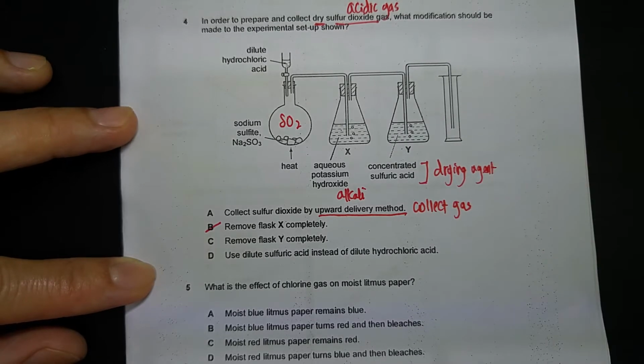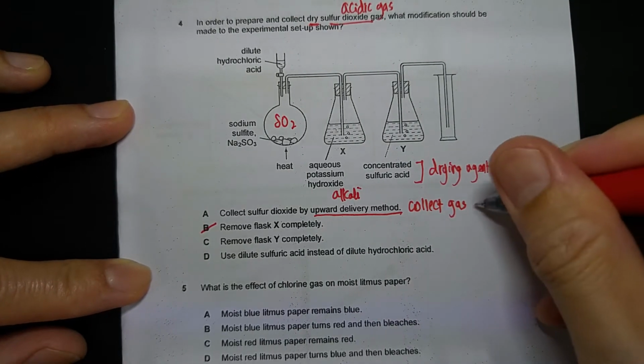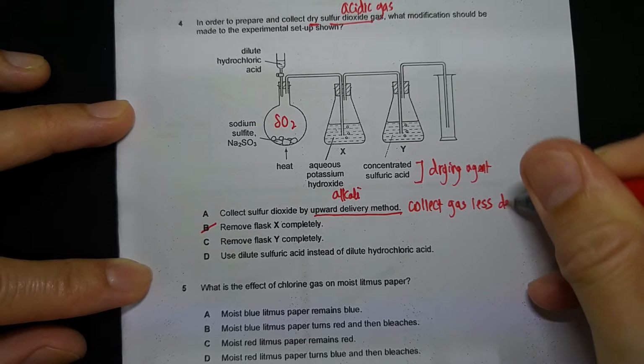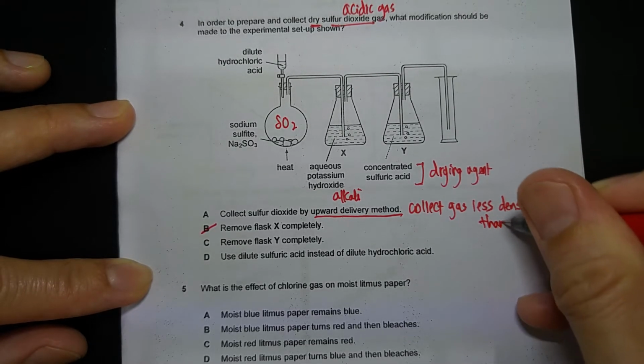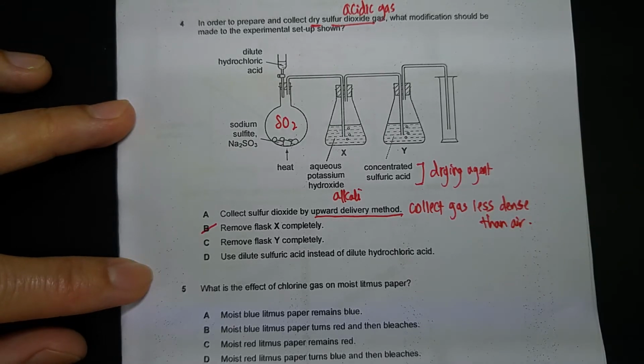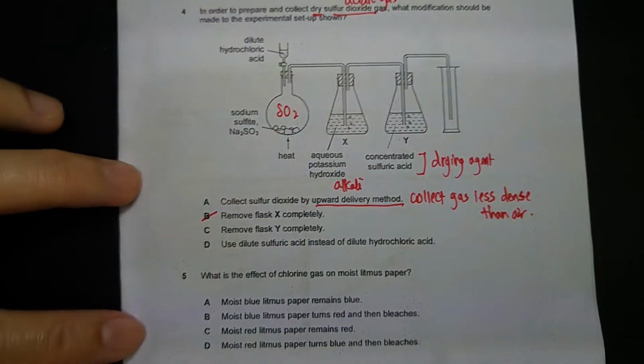So this is in chapter 2. To collect gas which is less dense than air. Alright, that's number 4.